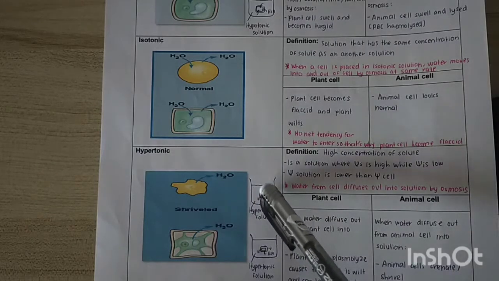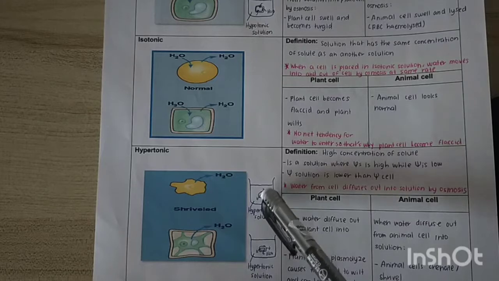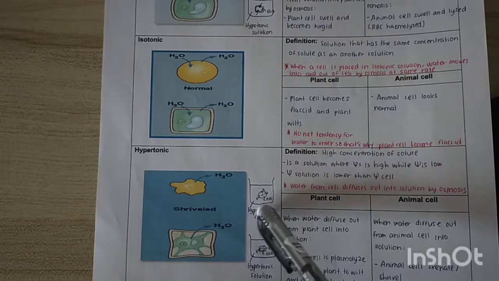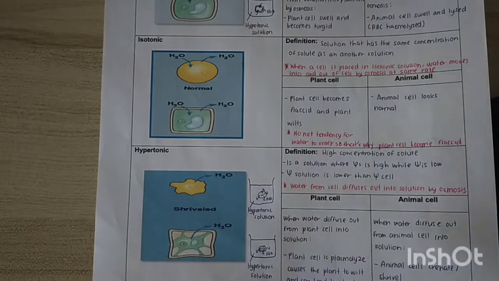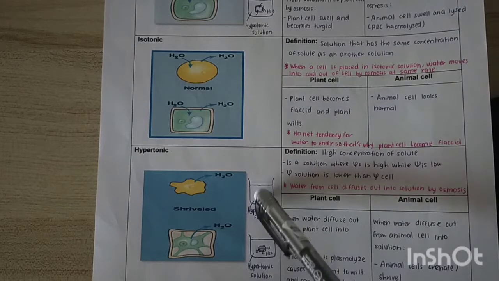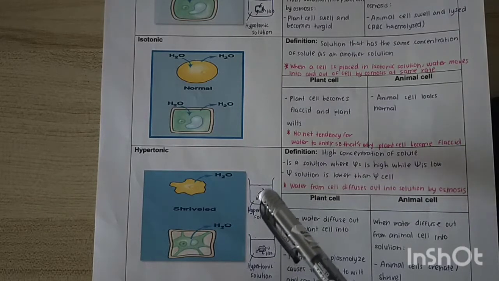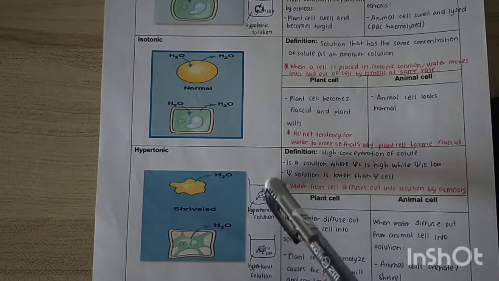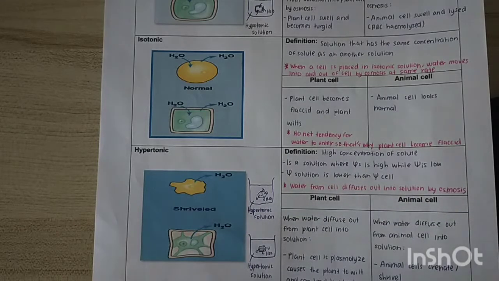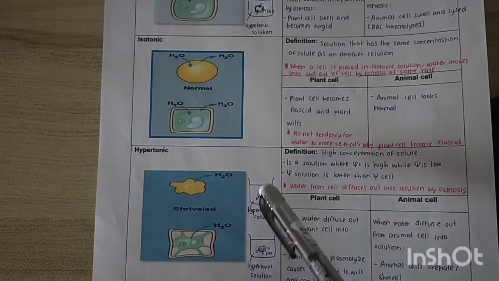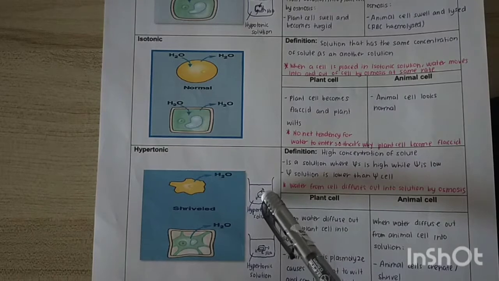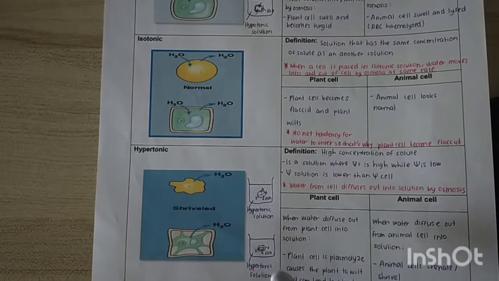So what happened? Water from cell will diffuse into the solution by osmosis. Why? Because the water potential inside of the cell is higher than water potential in the solution. So kalau kita relatekan balik dengan konsep osmosis, water will move from high water potential to low water potential.